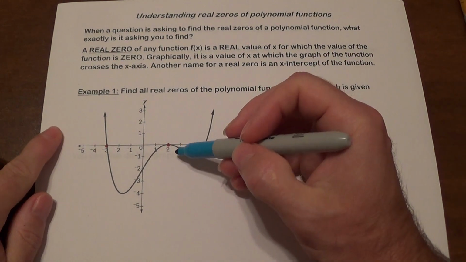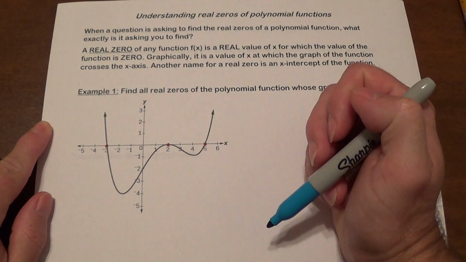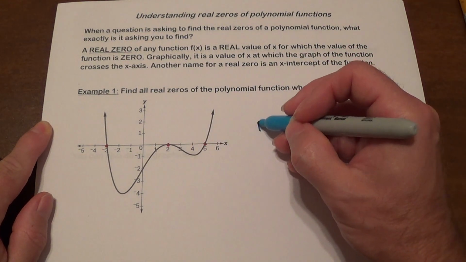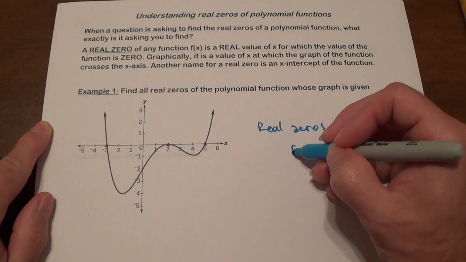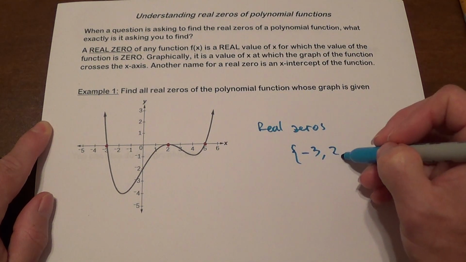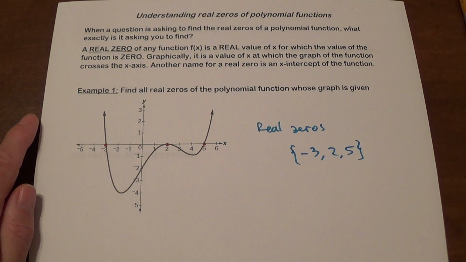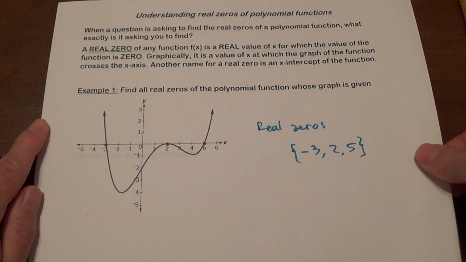By the way, whether it touches like this here or crosses like that does not make any difference. It still comes into contact with the x-axis. So the real zeros here are going to be those 3 points, -3, 2, and 5. You can write those numbers in any order you want, it does not make any difference. Okay, so that's how it works with the graph.